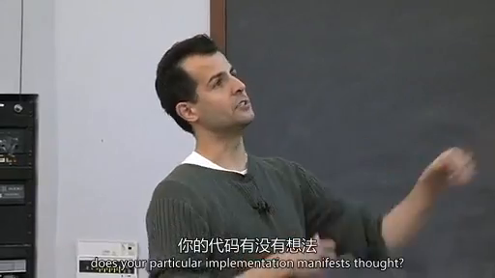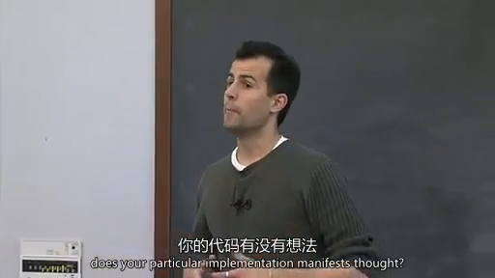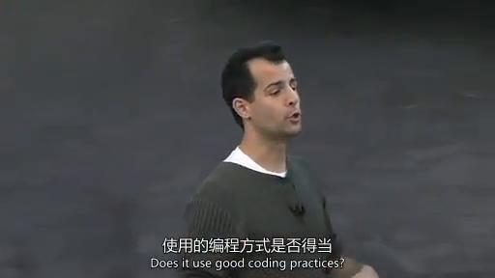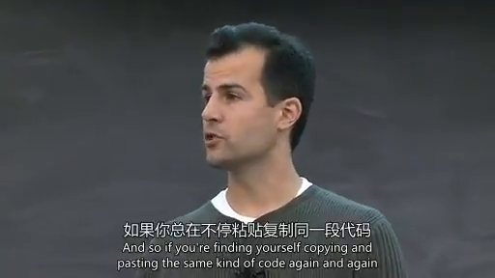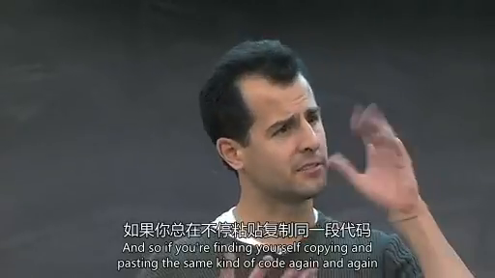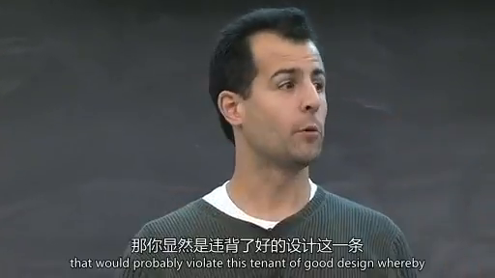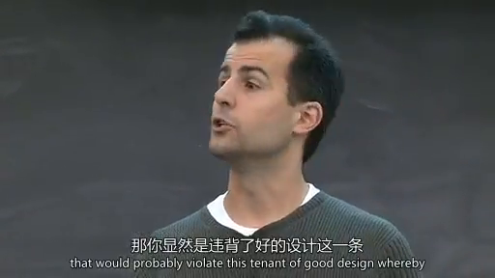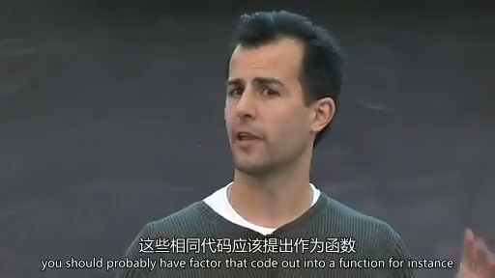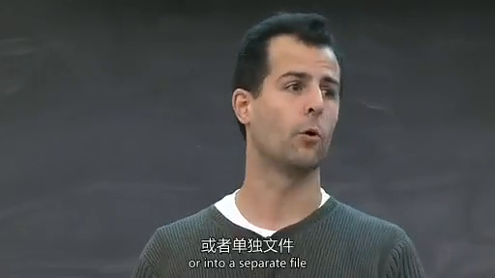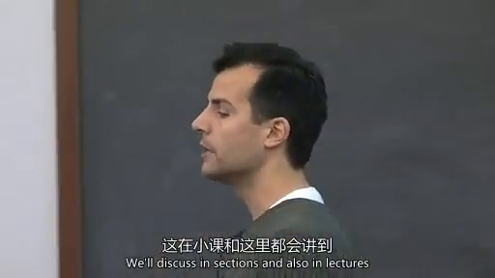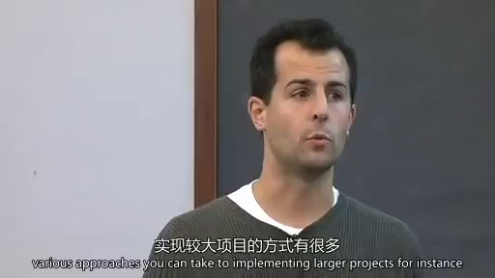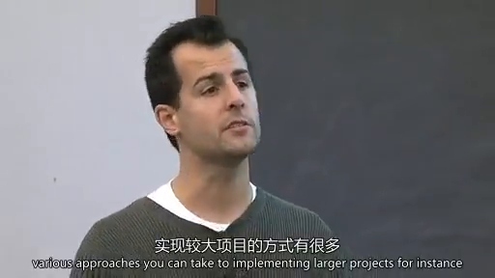What does design mean? So design means does your particular implementation manifest thought? Does it use good coding practices? The course does, of course, assume prior programming experience. And so if you're finding yourself copying and pasting the same kind of code again and again and again, that would probably violate this tenet of good design, whereby you should probably have factored that code out into a function, for instance, or into a separate file. We'll discuss in sections and also in lectures various approaches you can take to implementing larger projects, for instance.